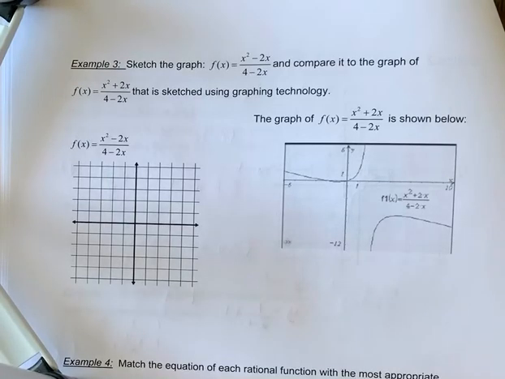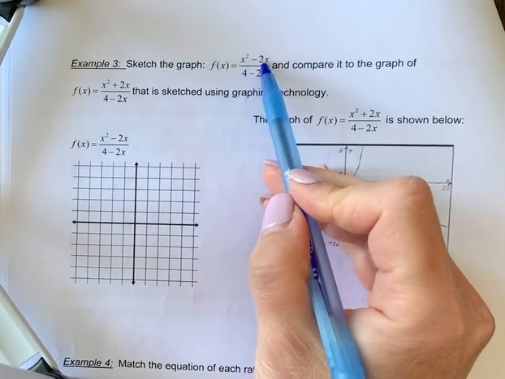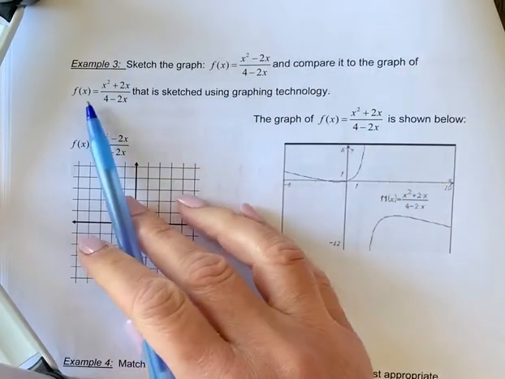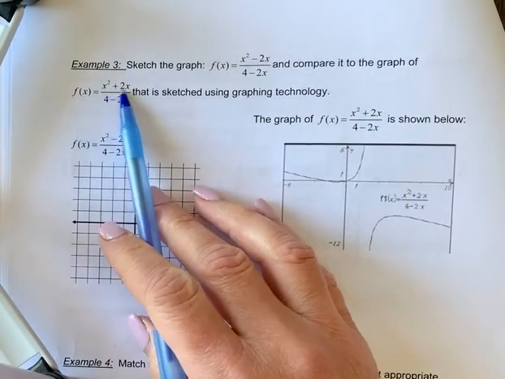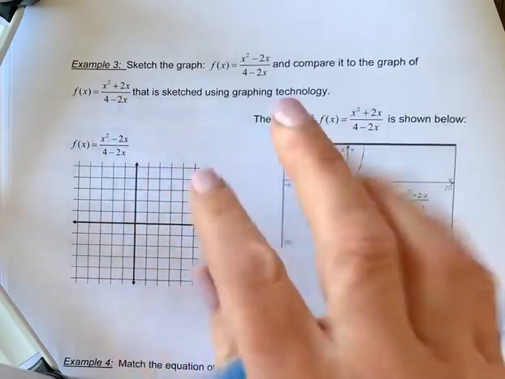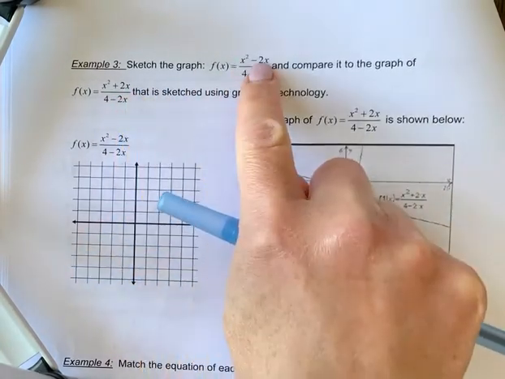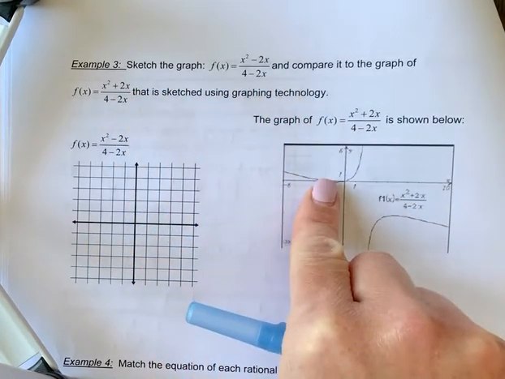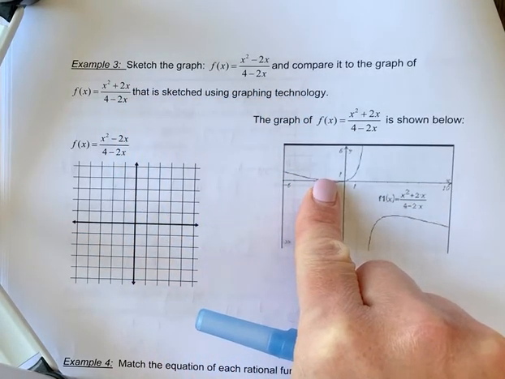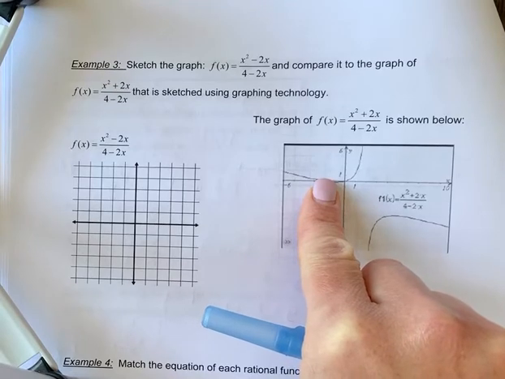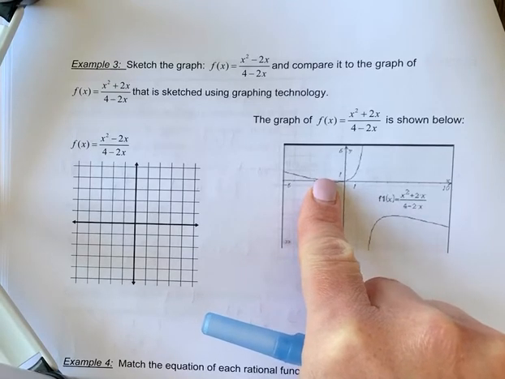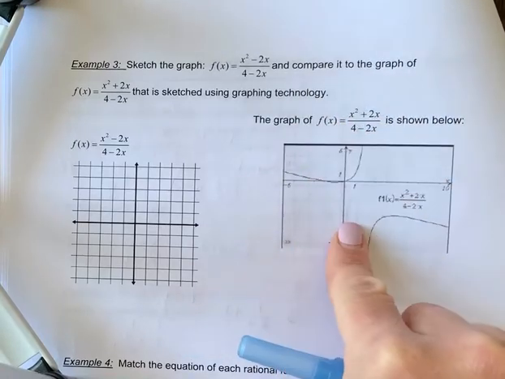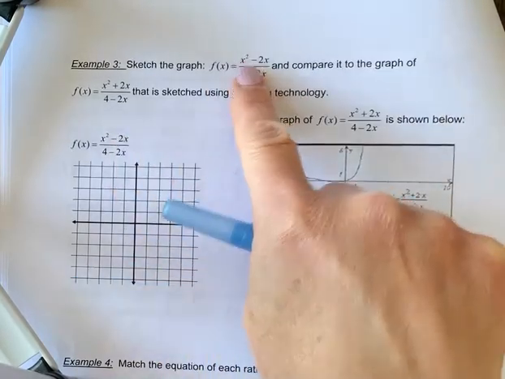Example 3, we're going to sketch the graph of f of x equals (x squared minus 2x) over (4 minus 2x), and we're going to compare it to the graph of f of x equals (x squared plus 2x) over (4 minus 2x). So the only difference between these two equations is this is a minus sign, this is a plus sign. This has already been sketched for us with technology. You would not be expected to sketch this one by hand, or would I ask you to sketch it with technology, but you may be given graphs. So that's what we're going to use as a strategy. So this is already drawn for us. But let's go to sketching this one.